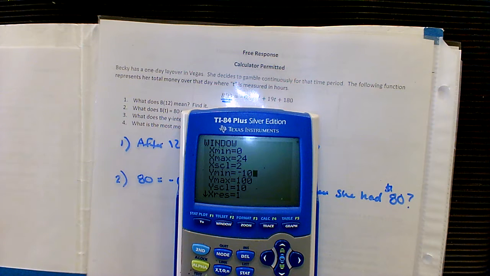I mean, you can make that to be whatever you want. You can do negative 20, negative 15. Okay, you can always go back and change it if you want to. What's the most amount of money you think she should have? Again, we don't know this, so this is a guess. We can always go back and change it.